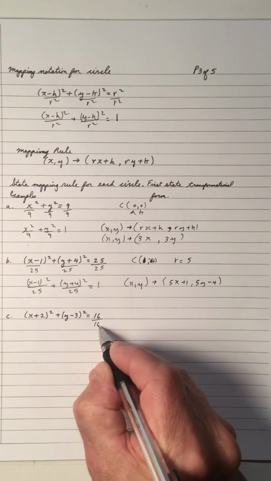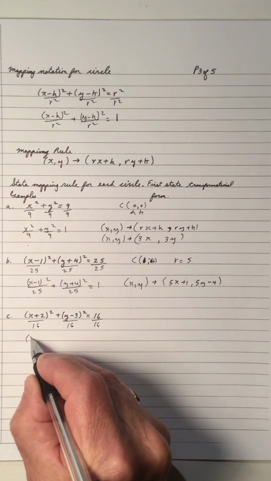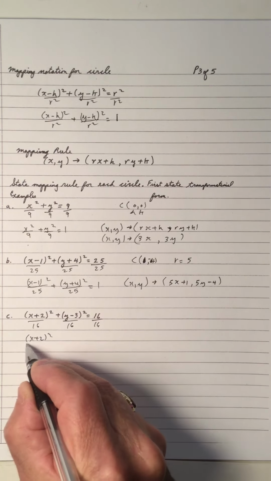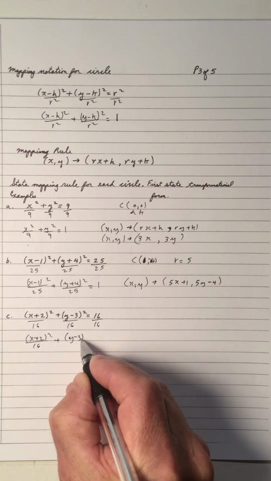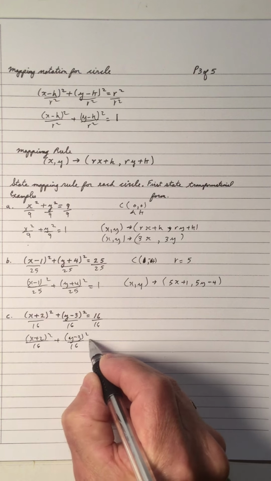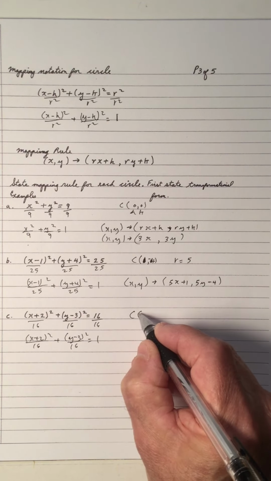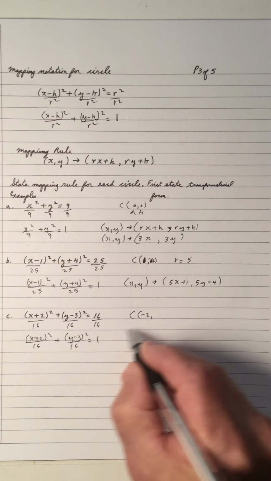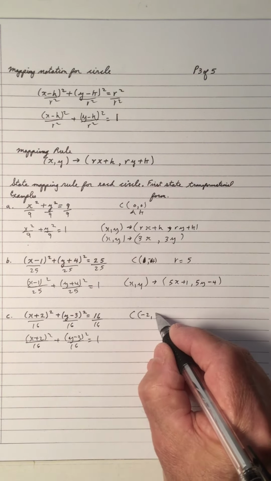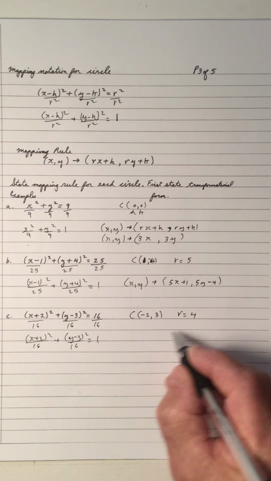We divide by 16. And we have (x plus 2) squared over 16, (y minus 3) squared over 16 equals 1. Again, the center is, and that's a plus 2, so it's a minus 2. And that's a minus 3, so it's a plus 3. The radius is the square root of 16, which is 4.